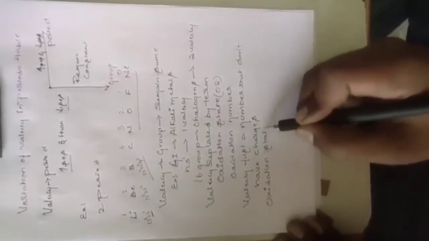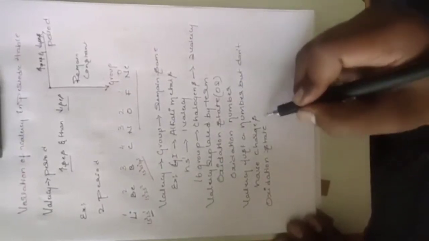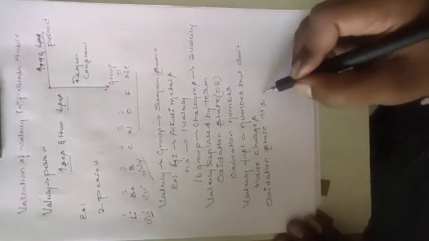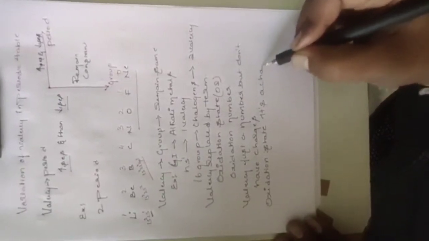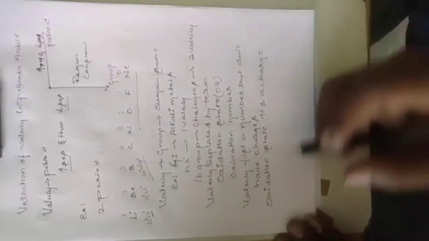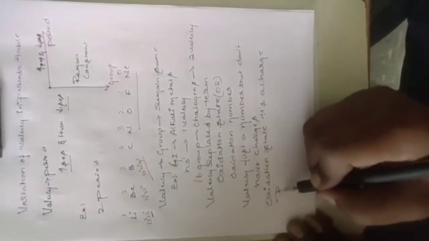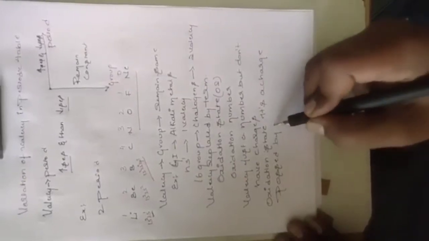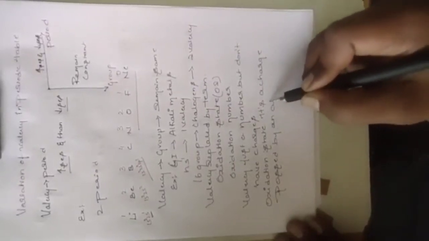In oxidation state, it has a charge possessed by an atom.